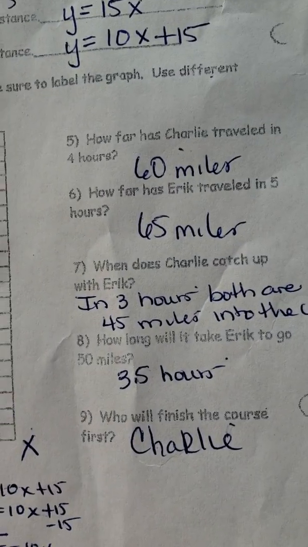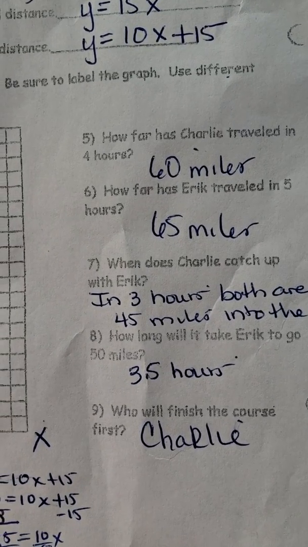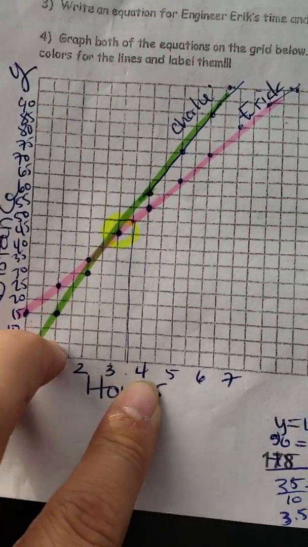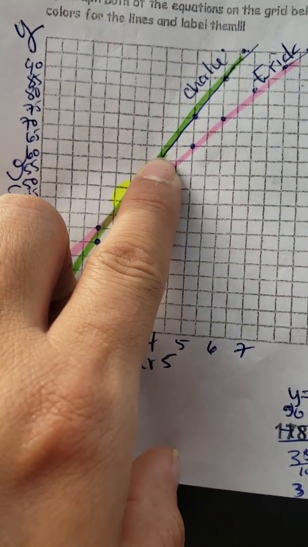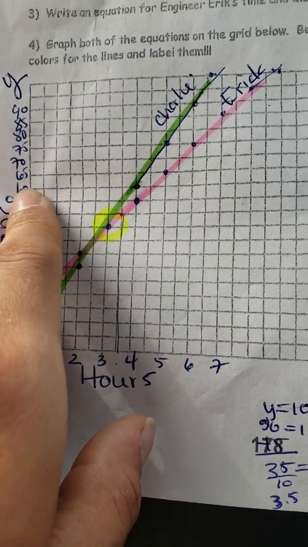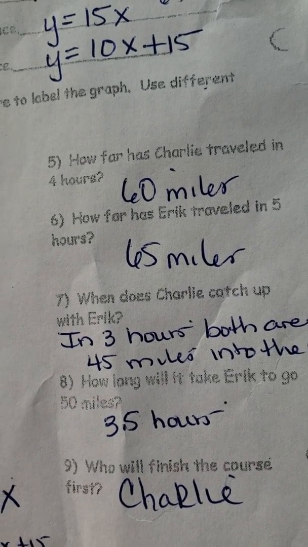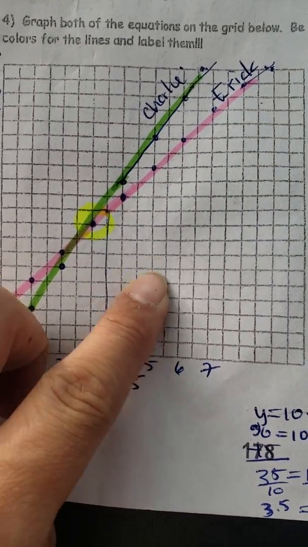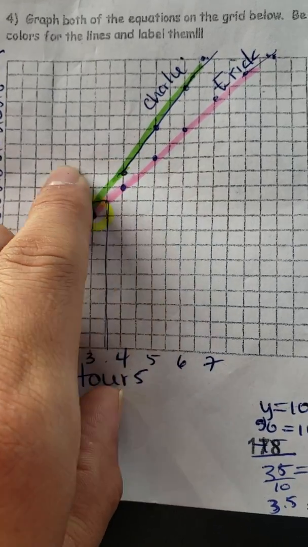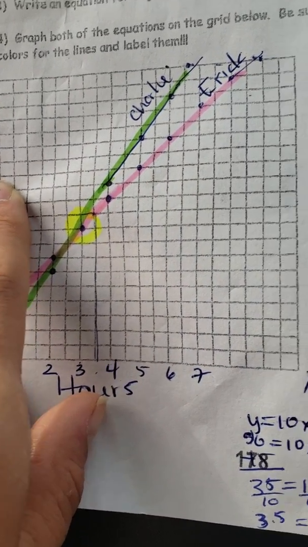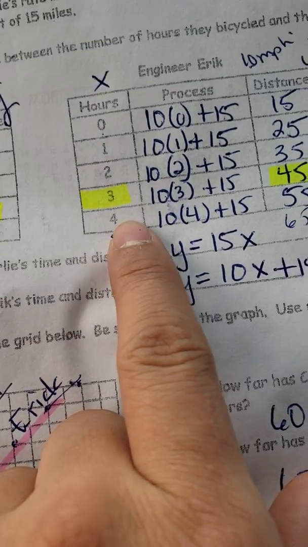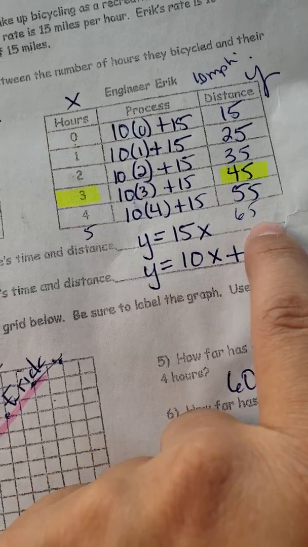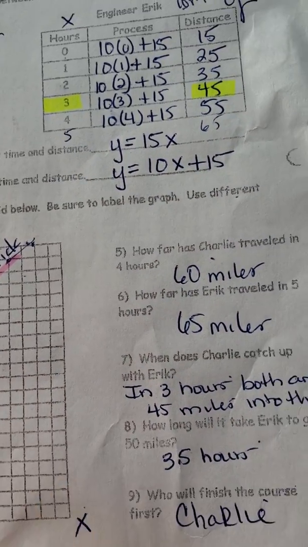Then we answered some questions. How far has Charlie traveled in 4 hours? Well, I can get that information from my table, or I can get it from my graph. 4 hours. Charlie is my green line, so 60. Next question, how far has Eric traveled in 5 hours? So I can go from my graph, since I did extend it, 5, and go to Eric, and then see that he's 65 miles away. Or I could extend my table, since I can go up one more, and this was going up by 10, so 55 plus 10 would be 65. So that was another way I could have done it.